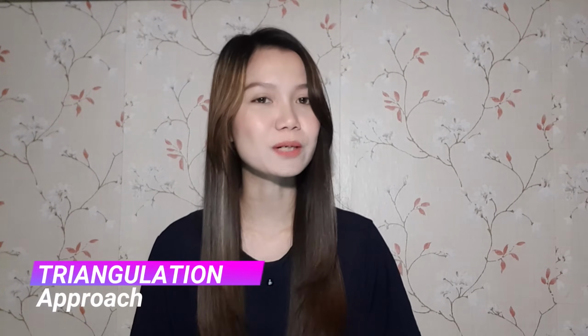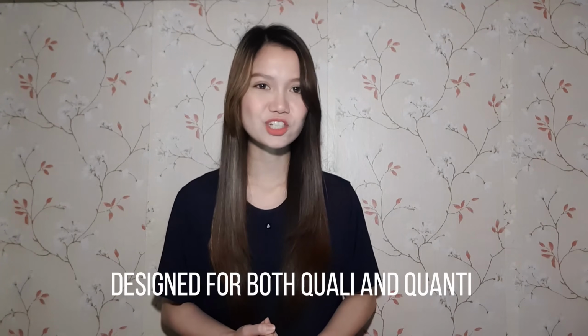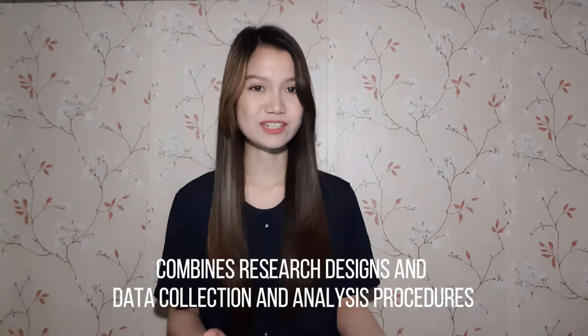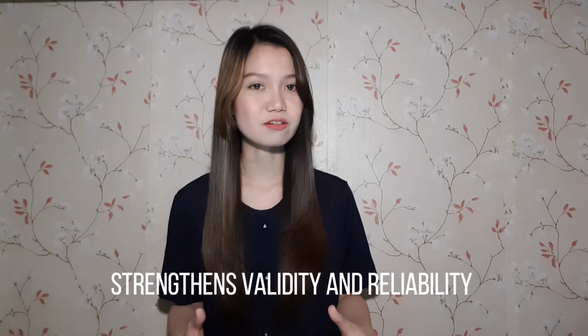The last type of approach is the triangulation or mixed method. Now, this particular approach is used if you are writing a mixture of qualitative and quantitative research. That is, it allows you to combine research designs and data collection and data analysis procedures. What is good about this approach is that it strengthens the validity and reliability of your study.